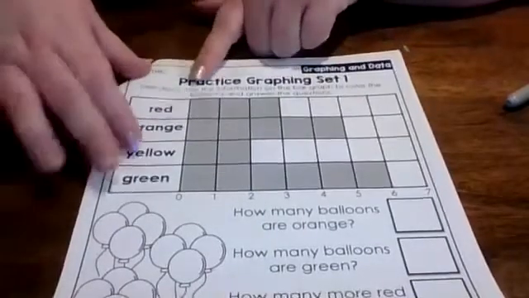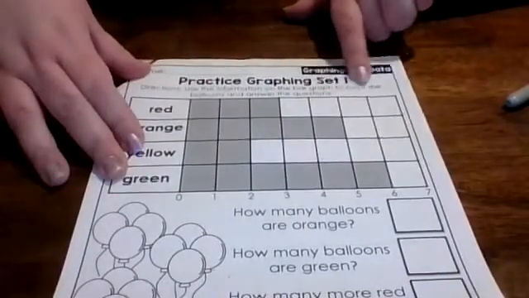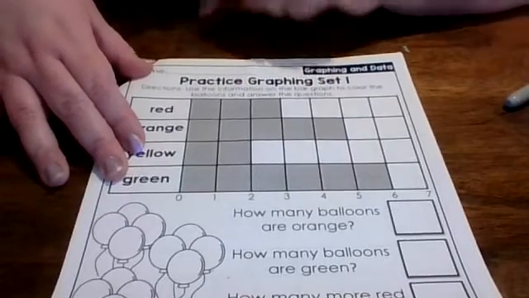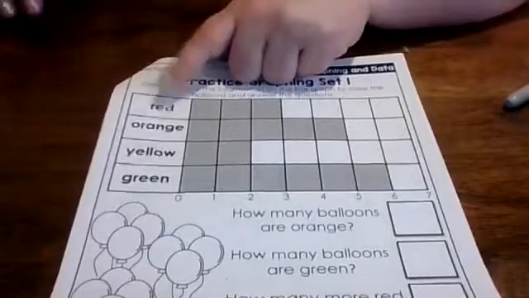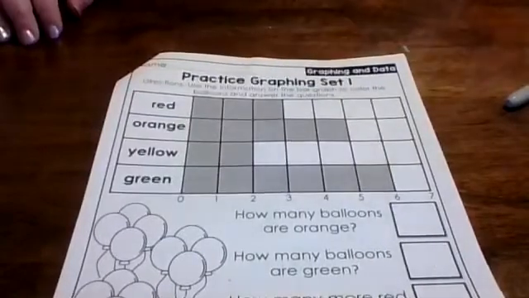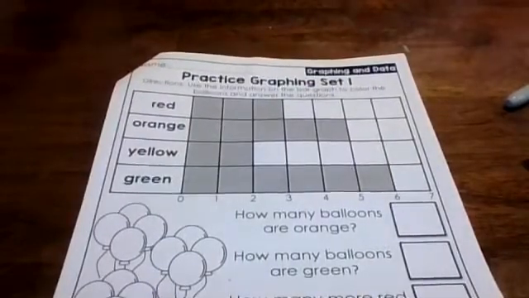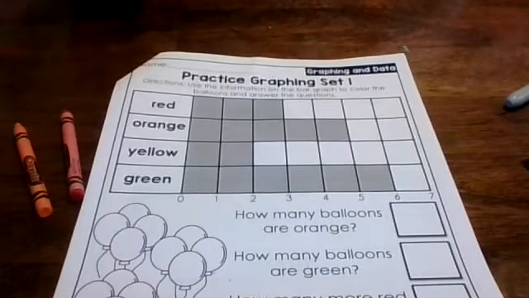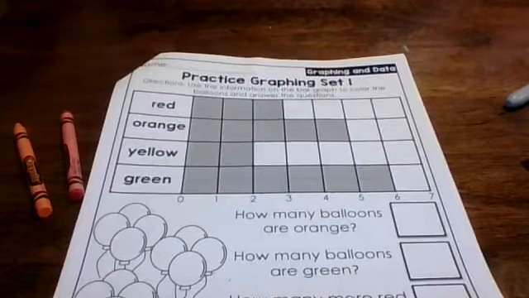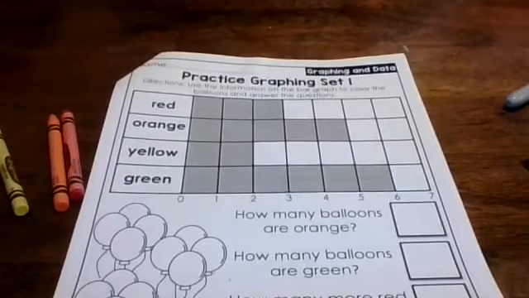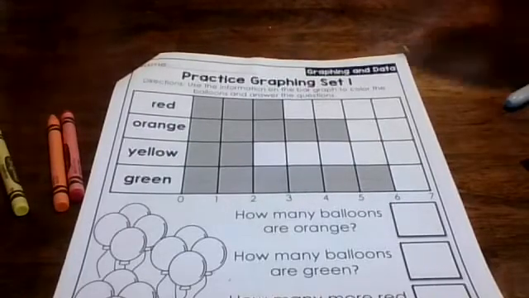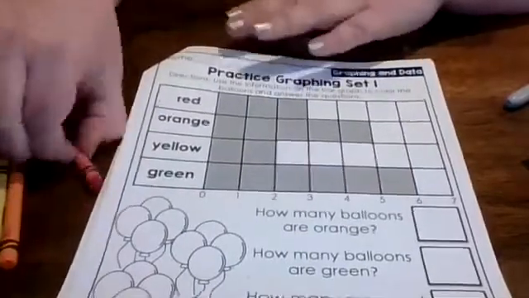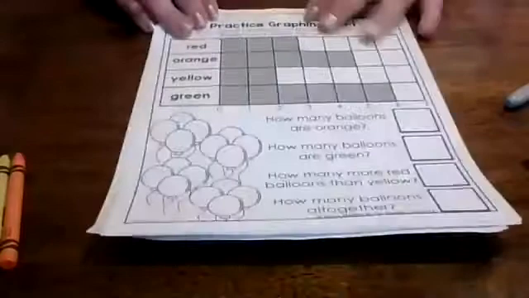Okay, all right, we're going to use the information on the bar graph to color the balloons and answer the questions. Okay, so it looks like we're going to need a red, my red crayon. Oh, it's right here. We're going to need red, we're going to need orange, we're going to need yellow, and we're going to need green. Okay, all right, so I've got those. All right, so let's take a look here.